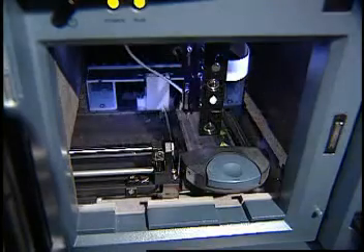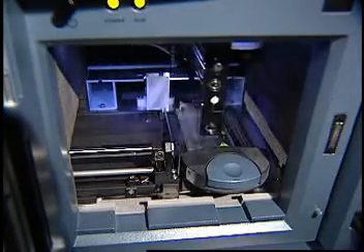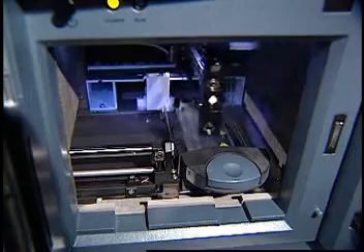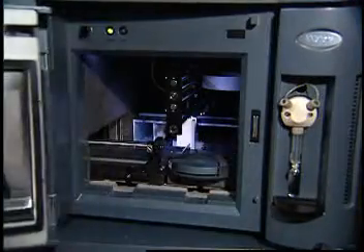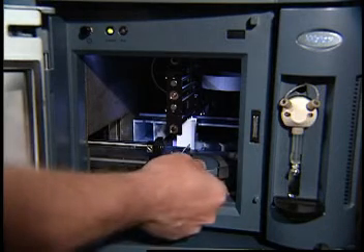Before performing any chromatography, you will need to verify that the XYZ mechanism positions the needle properly in the sample chamber. To begin, open the door of the sample manager. Slide the tray holder out.